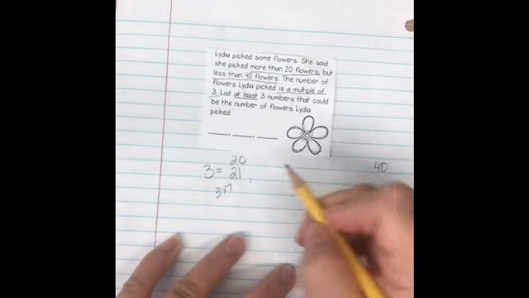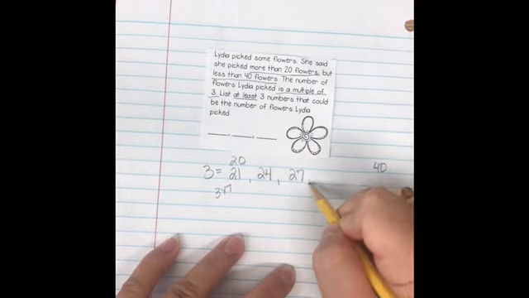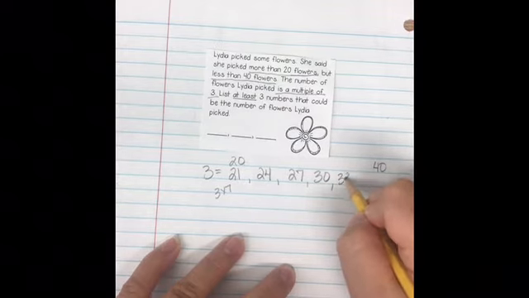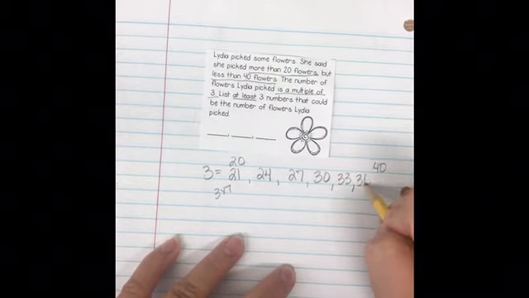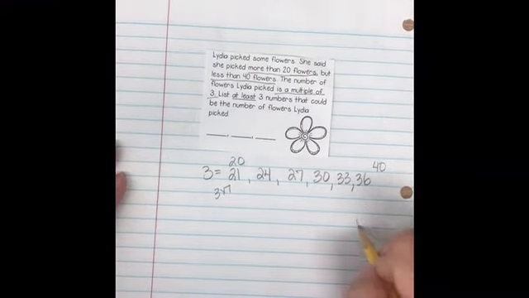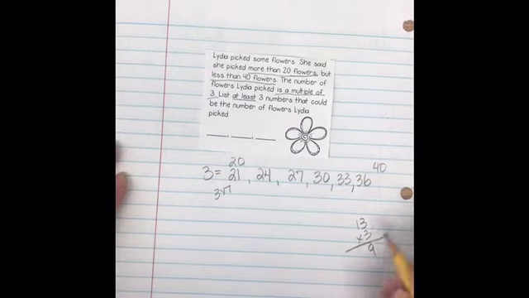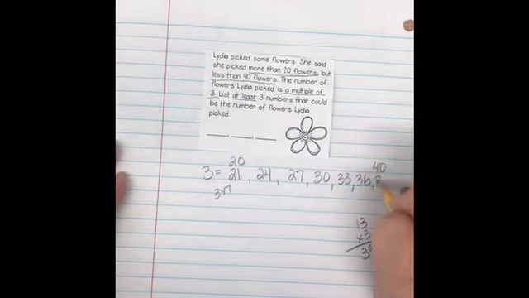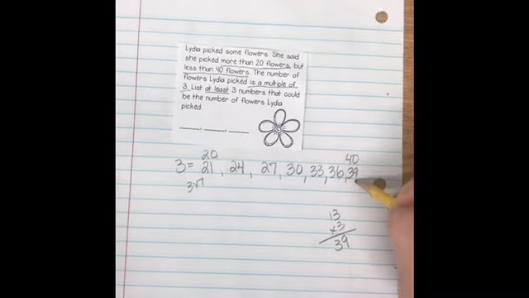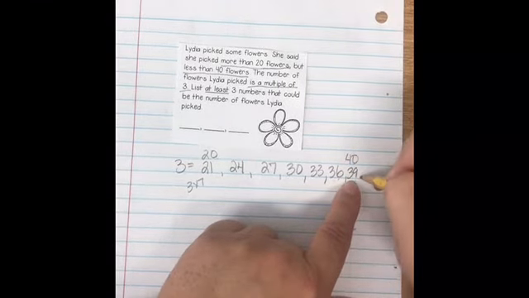Now I'm going to think about 3 times 8, 24, times 9, 27, times 10, 30, times 11, 33, times 12, 36, and if I think about 13 times 3, I would have to do it out. 3 times 3 is 9. 3 times 1 is 3. That is 39, so I can include that. I know that also because I could have just added 3 to the 36 and gotten up to 39. I can't go over 40, so I have to stop.